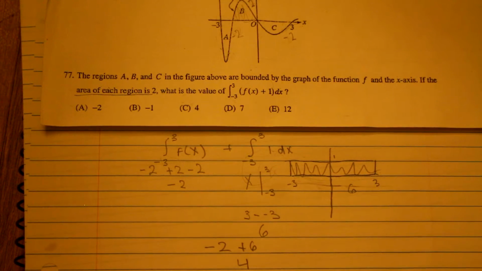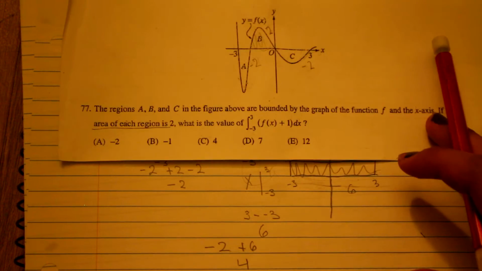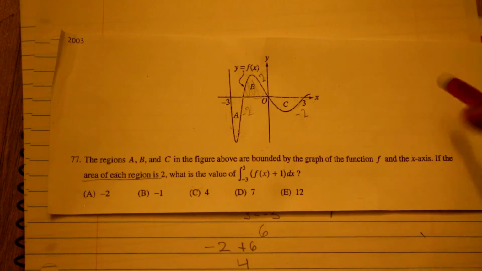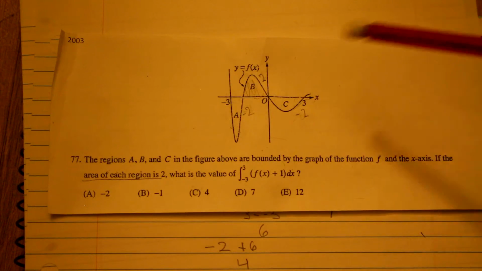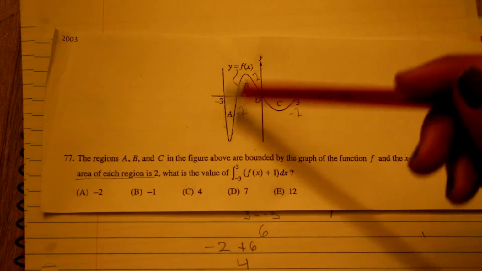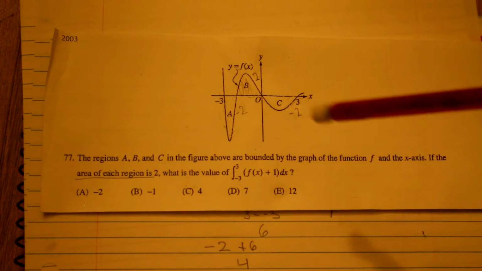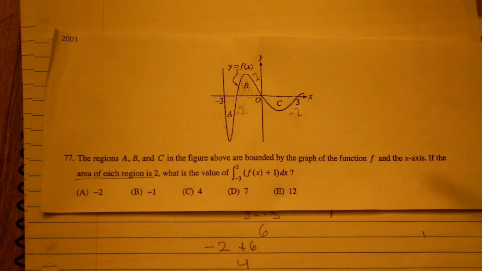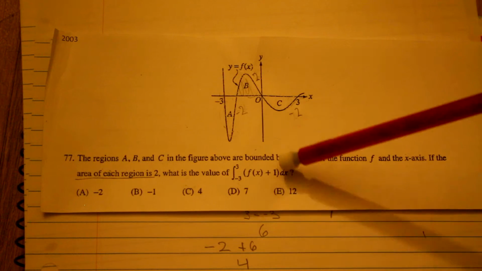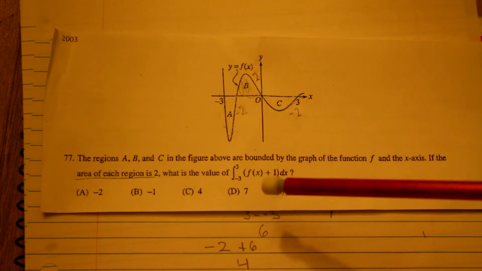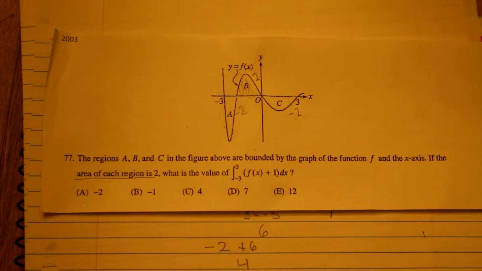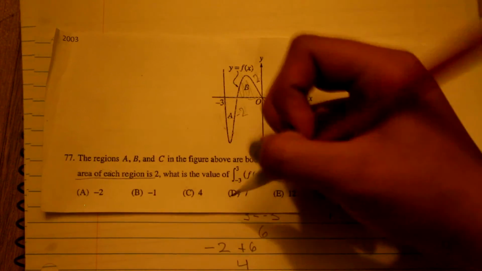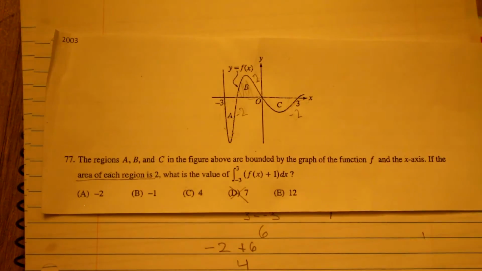When I first tried to answer this question, I automatically just counted up the areas of each region, and I was like, 2 plus 2 plus 2, that's 6, and then plus 1, that's 7. But that is definitely not how you do it. So that is why it is not D.